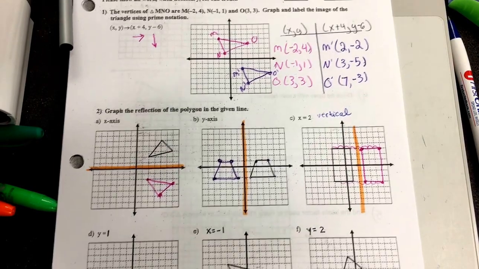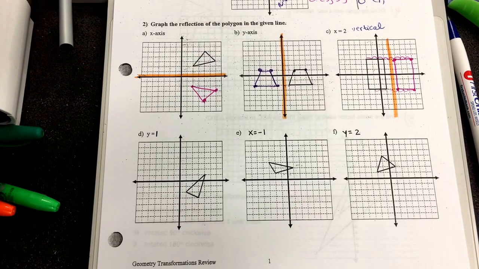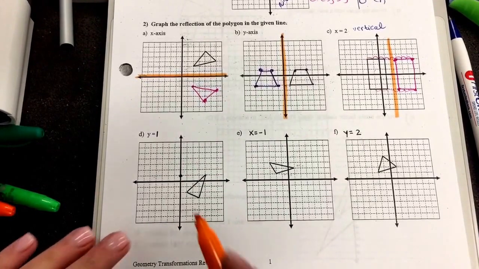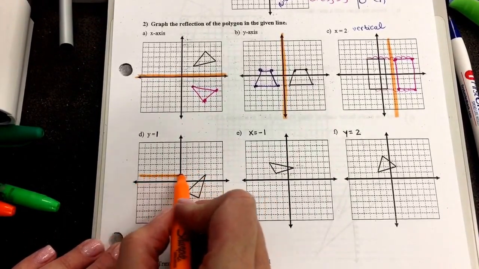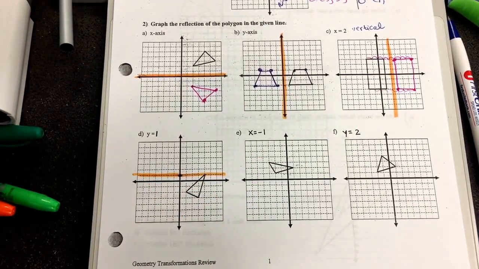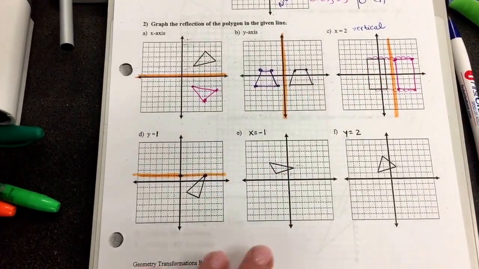All right, so let's just do 2 more here, or 3 more. On D, it is y equals 1, okay? Now, y equals 1, is it a horizontal line or a vertical line? Well, actually, it is right here. We go up 1 on the y-axis, and we go across. So now we are going to reflect this triangle over this axis. This dot stays the same, so I don't have to do anything about that one.